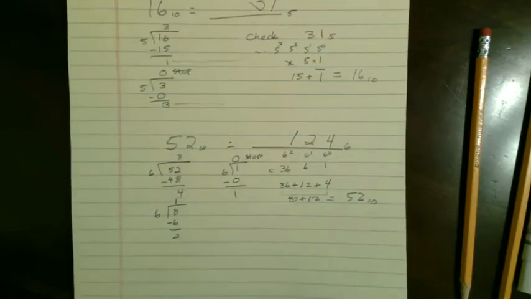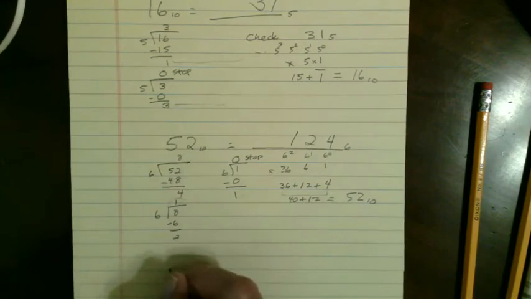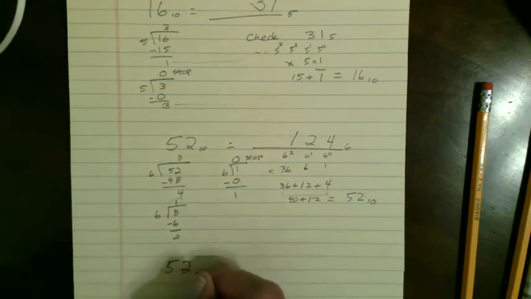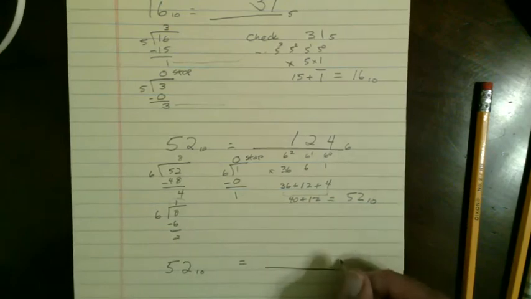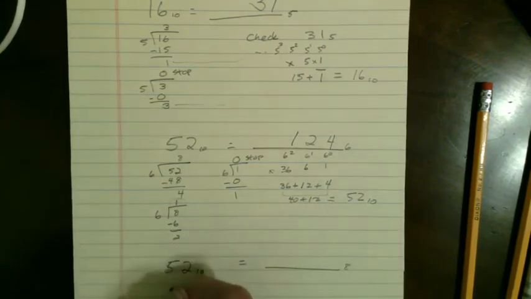All right, let's try one last try on this, and let's take 52 and convert this into a different base. Let's try converting 52 into base 8. So instead of dividing by 6, we take 52 divided by 8.